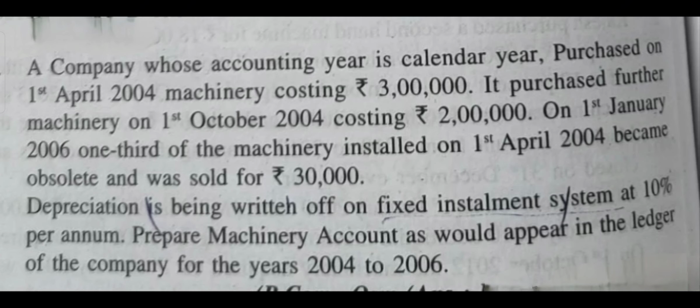Now let's understand the question. Here the company is following a calendar year. That means the year starts on 1st of Jan and ends on 31st of December. Now this company has purchased machinery on 1st of April 2004 that cost it rupees 3 lakh.